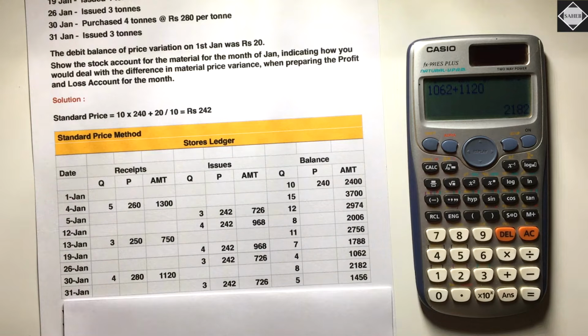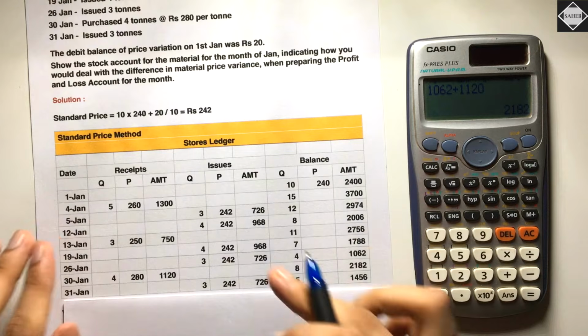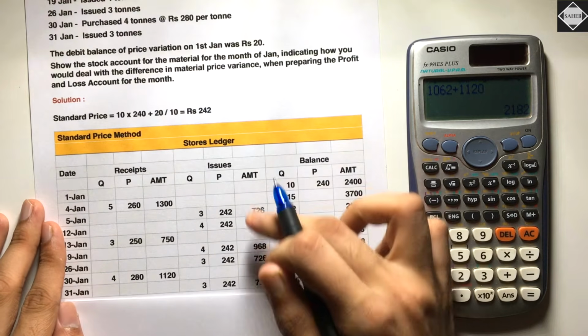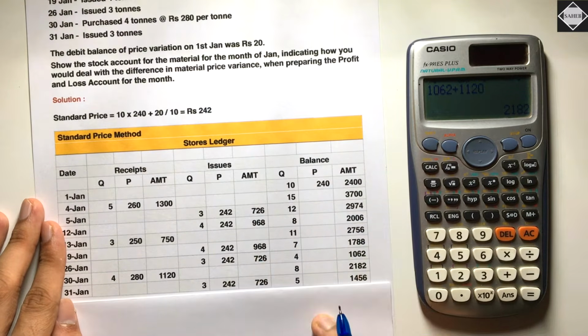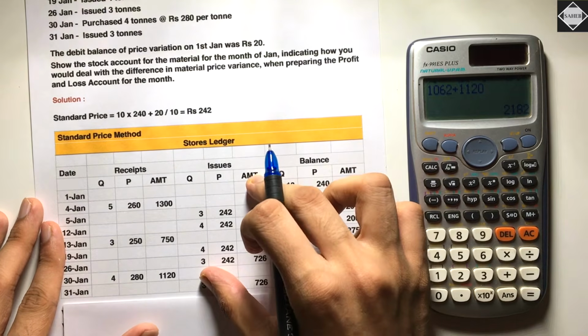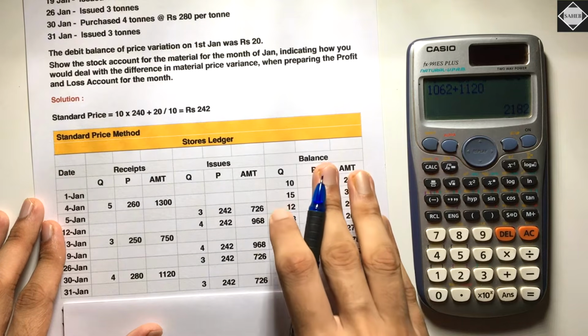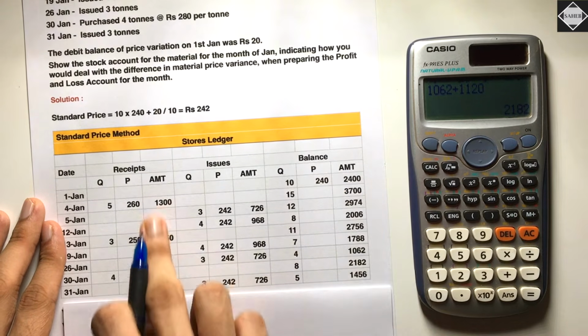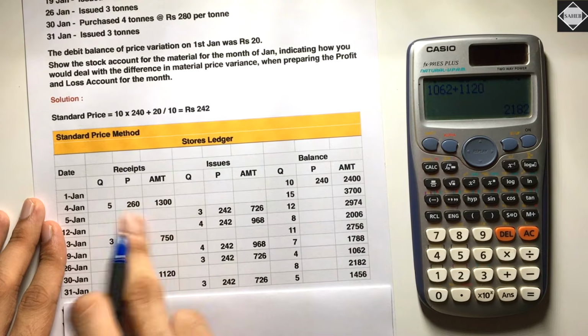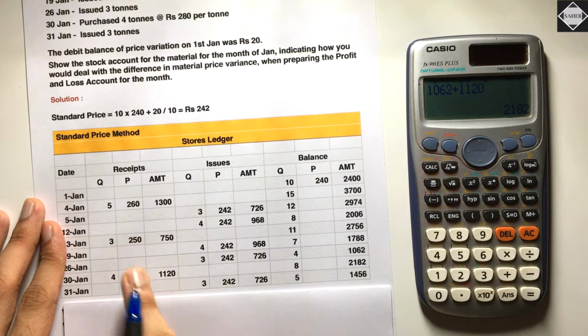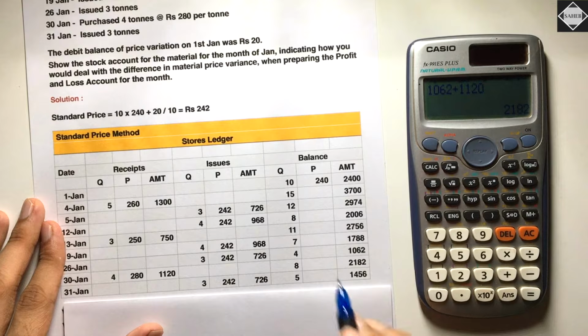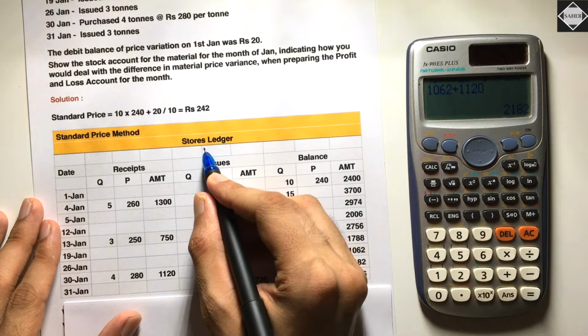Now, after this, your store ledger is over. Now you have to understand some things. Again, I'm repeating these things. See here, these are at standard value. The issues which you have done have gone out at a standard price and they are at standard value. Clear? But the balance column, everything is recorded over here at the actual values, whatever you have purchased in actual.